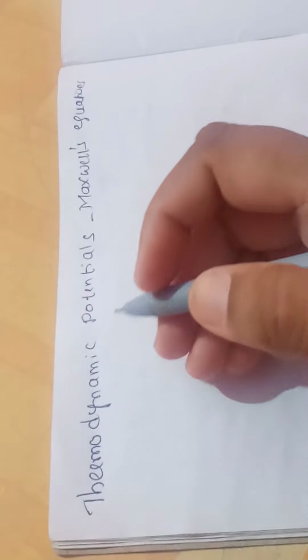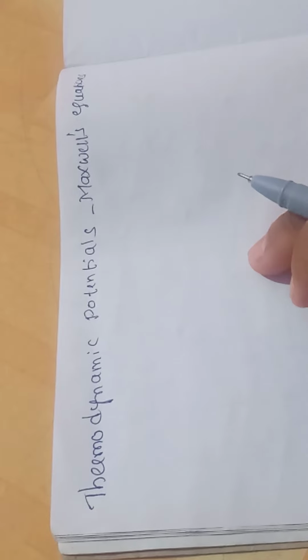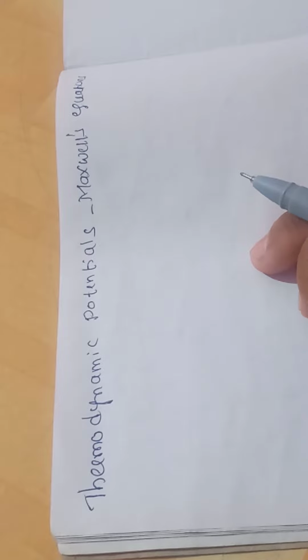Good morning all. So today's topic is thermodynamic potentials and Maxwell's equations. First let us derive thermodynamic potentials. Then after that, for Maxwell's equations, let us go for a simple trick through which we can remember Maxwell's equations easily. Okay. So we have 4 thermodynamic potentials.